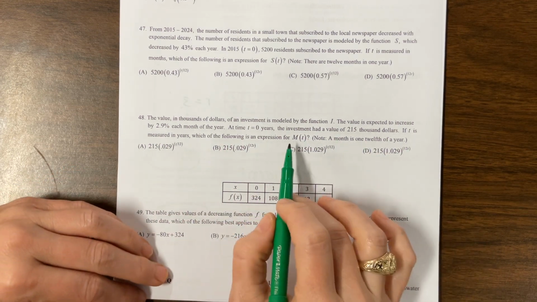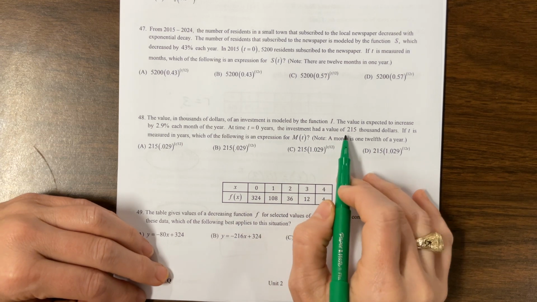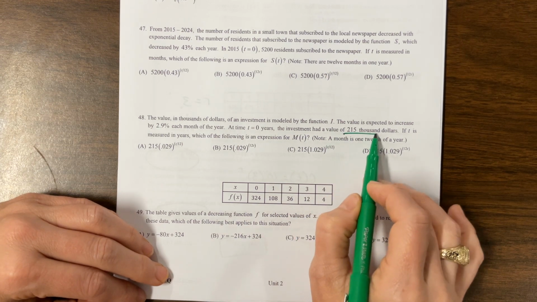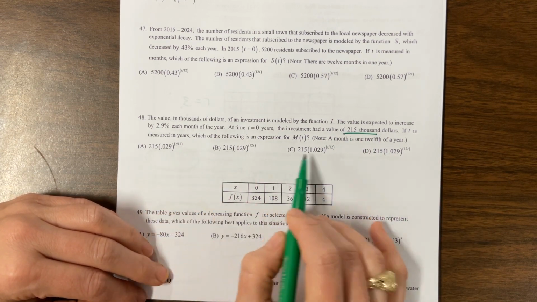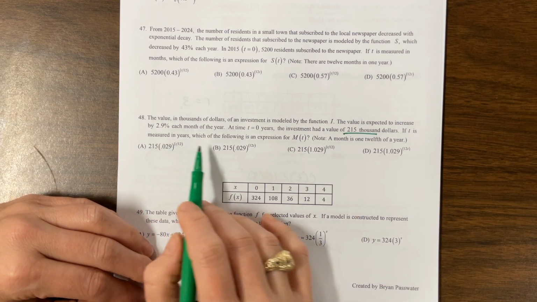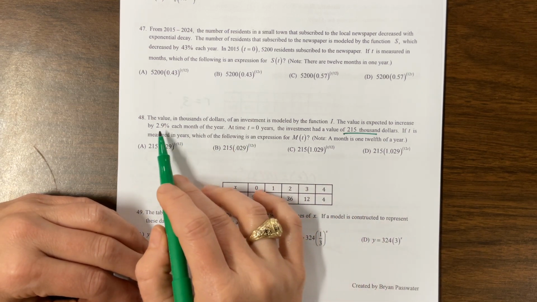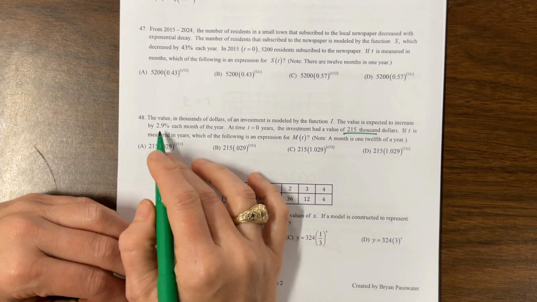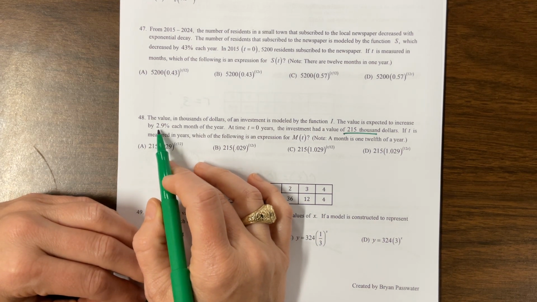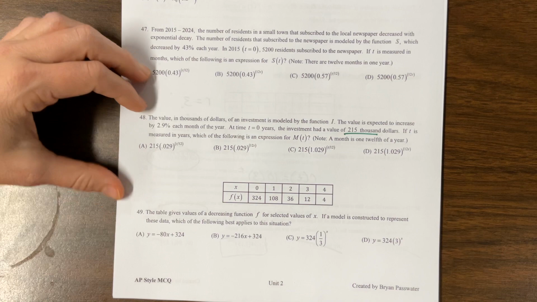Okay, let's see. At time 0, the initial value is $215,000. So that is the initial amount on all of them. It's increasing this much per month. Okay, so it's going to do this.